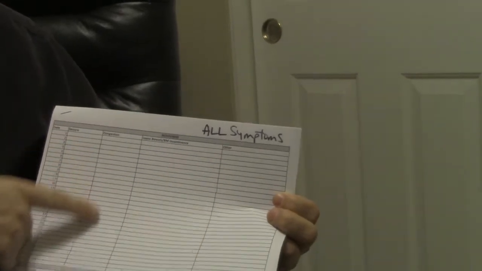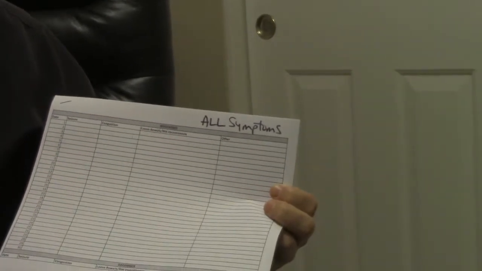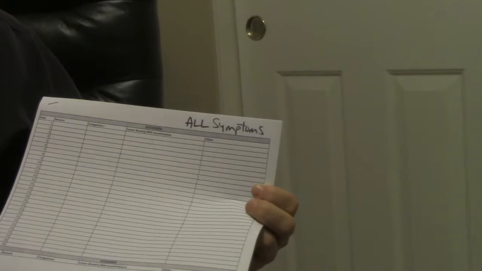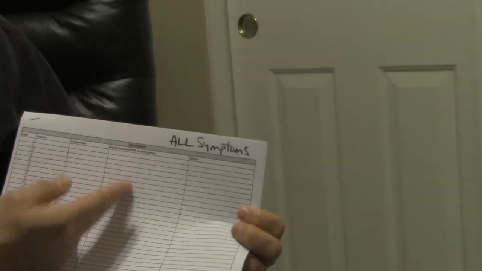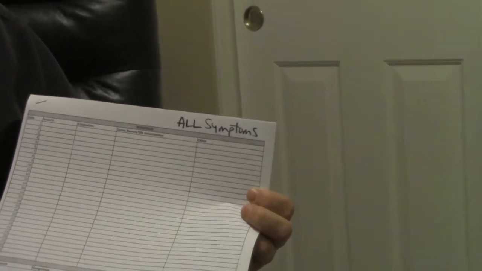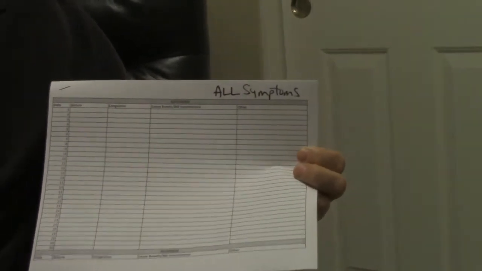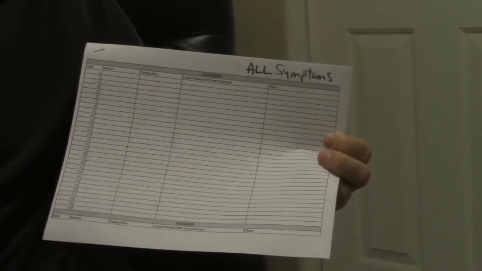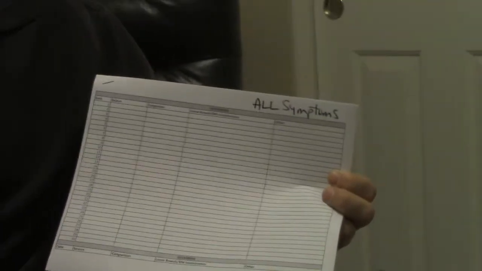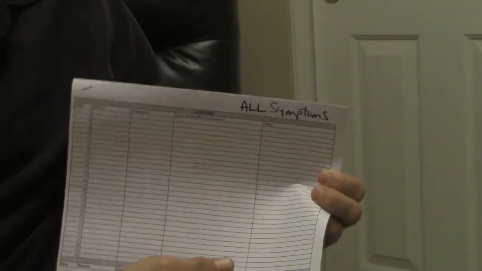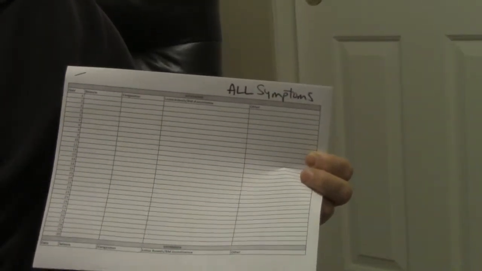Since he's so prone to pneumonia, I keep a congestion column, and then we have another column for other common occurrences that happen with him, whether it's a loose bowel or incontinence or anything else fuzzy, and that's in the last column.